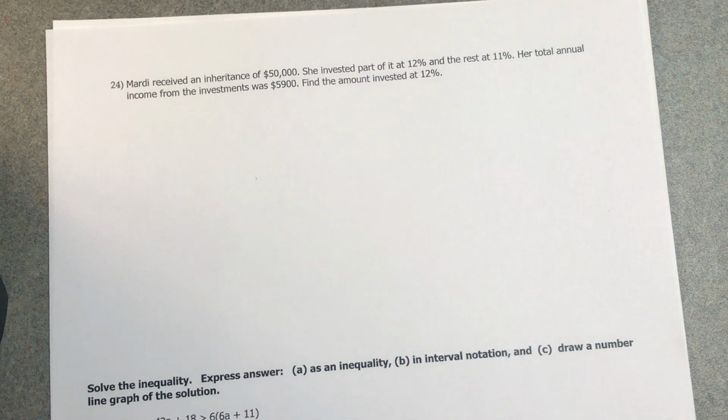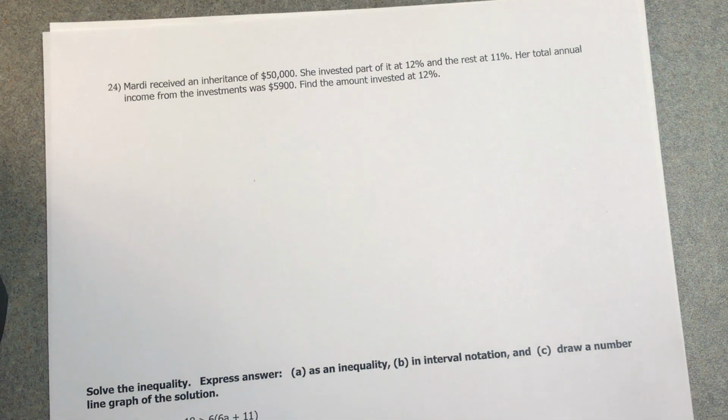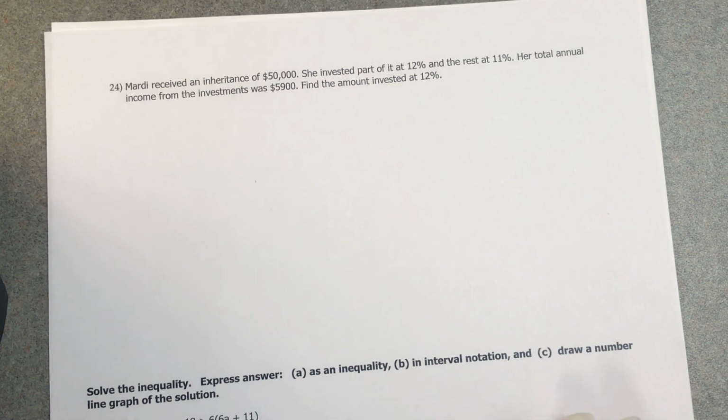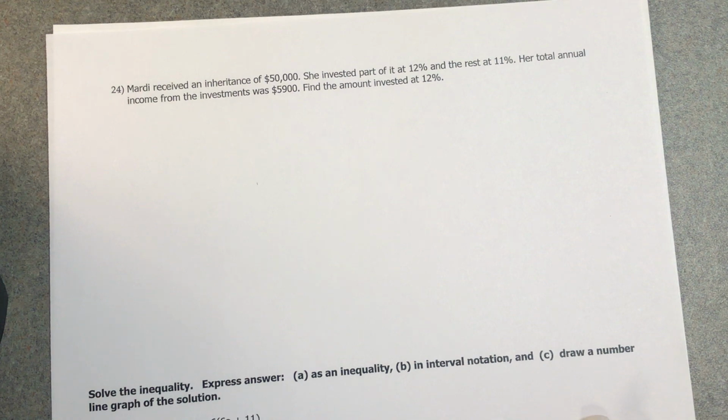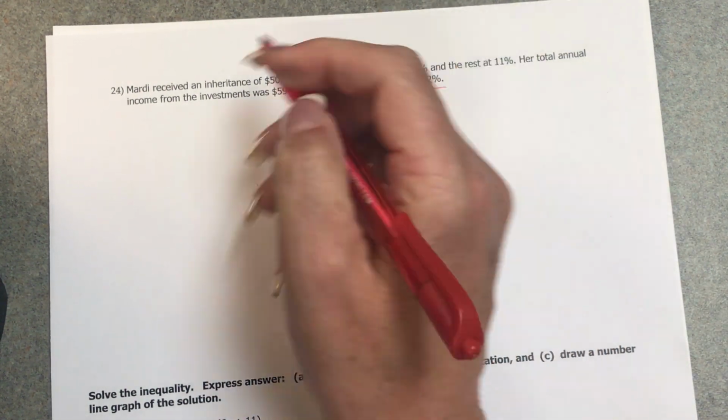Marcy received an inheritance of 50 grand. Well, good for Marcy. She invested part of it at 12% and the rest at 11%. Her total annual income from the investments was $5,900. Find the amount invested at 12%. This is one of those 2 equations with 2 unknowns problems.